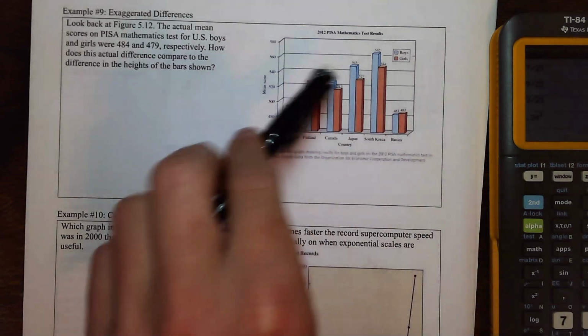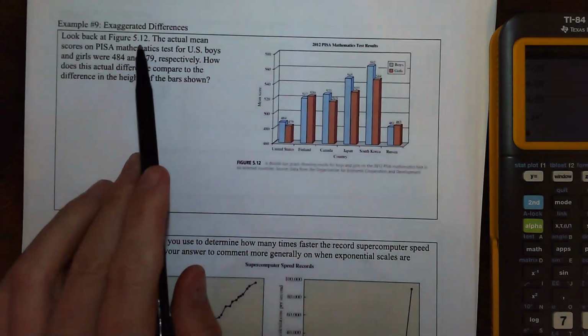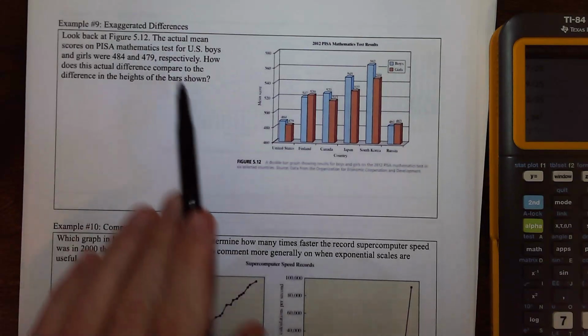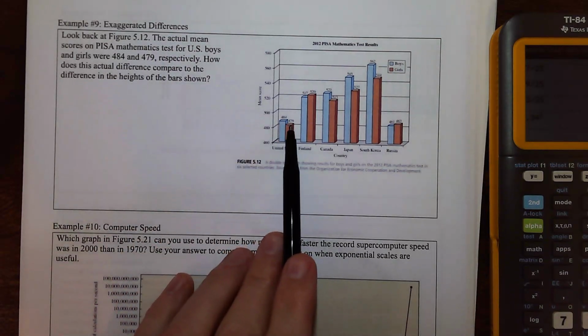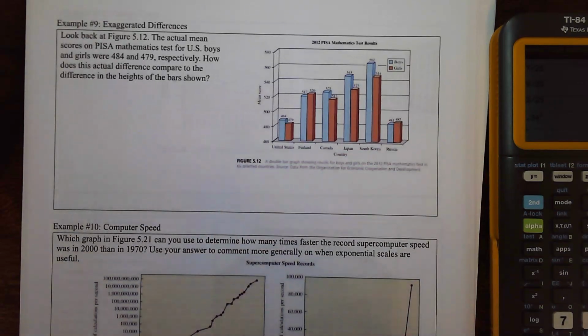Okay, another little subtle thing here that you'll see looking back at this figure: the mean test score for U.S. boys was higher than the girls by 5 points. How does the actual difference compare to the difference in the height shown below? So the actual difference, I guess, let's look at the relative difference.